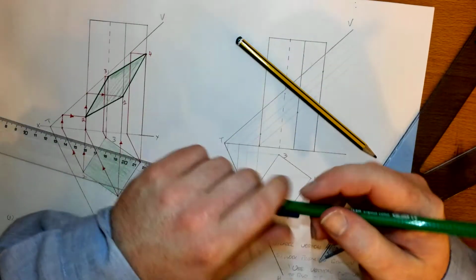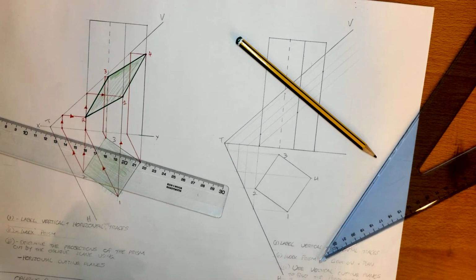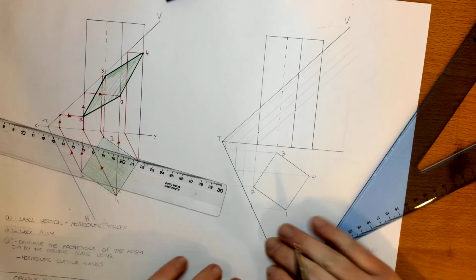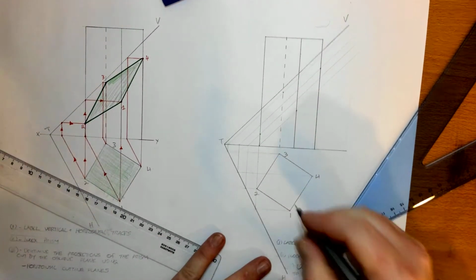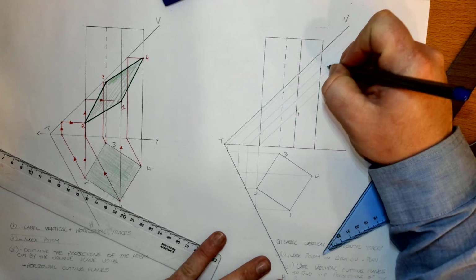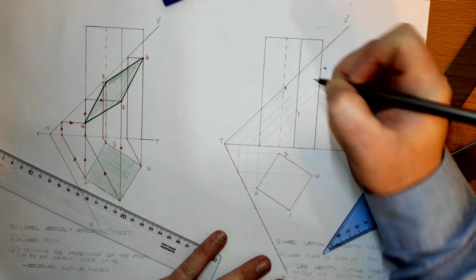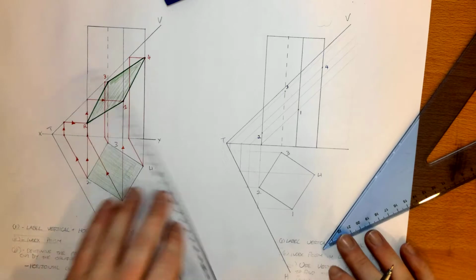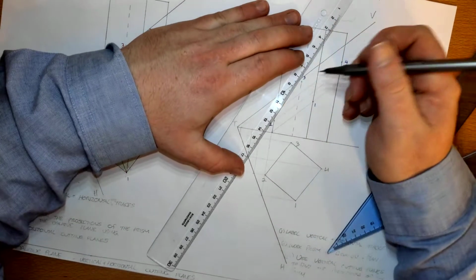I have all my 4 points now, so I'll just index them again. This time I'm going to use a blue marker to index them. The reason I didn't use colour pen is just so that it didn't confuse too much. So I have point 1, point 4, point 3 and point 2. Like before, just join them up.